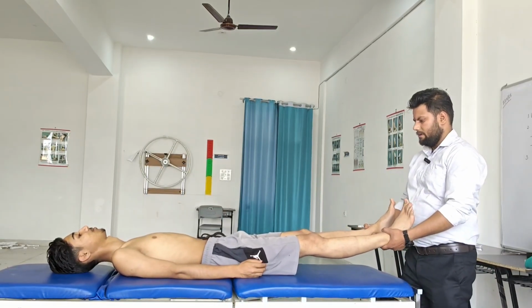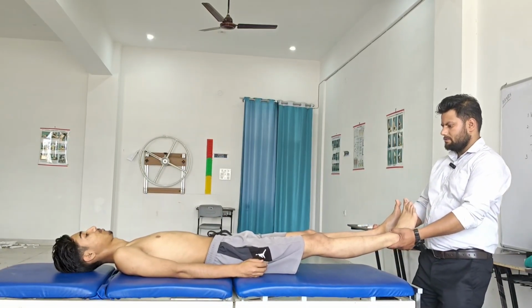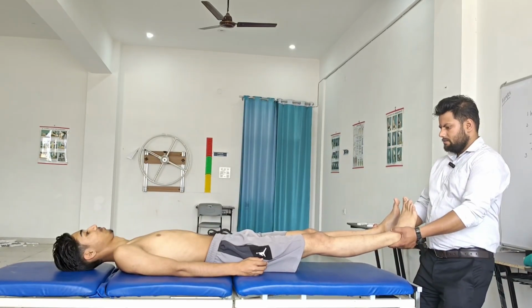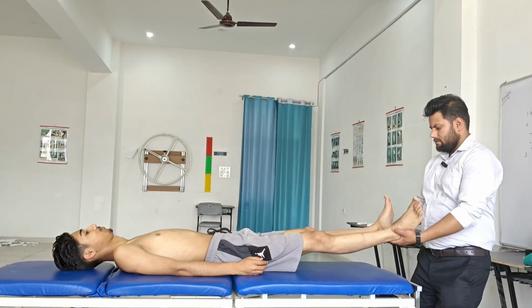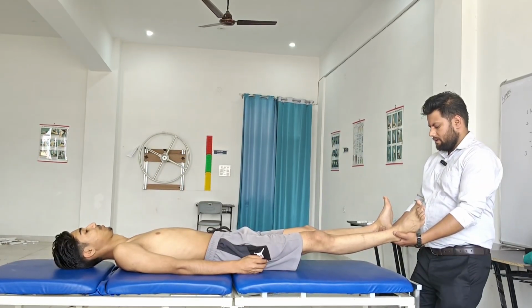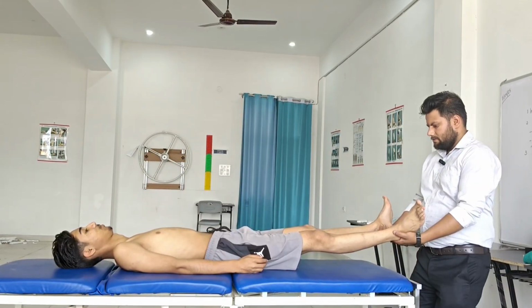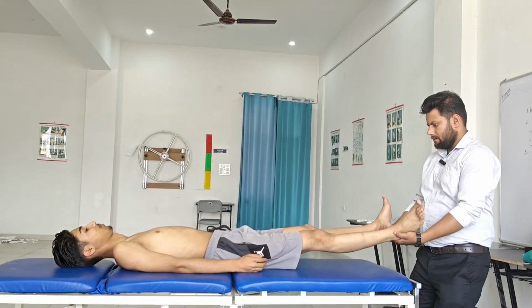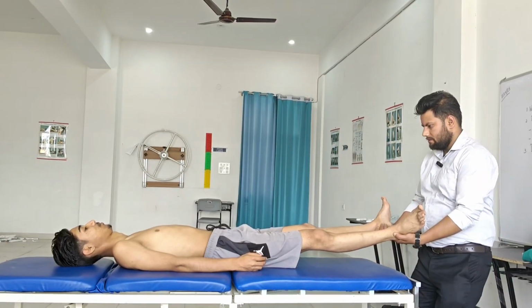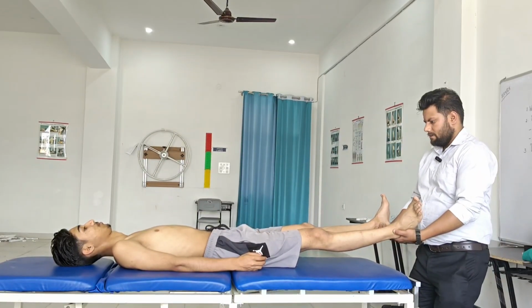So the therapist has to lean his body backwards to give a traction effect, and after 20 seconds externally rotate the leg, and if a barrier is found then hold this position and continuously give a traction effect to the bilateral lower limbs and hip area, and after 20 seconds increase the external rotation range.